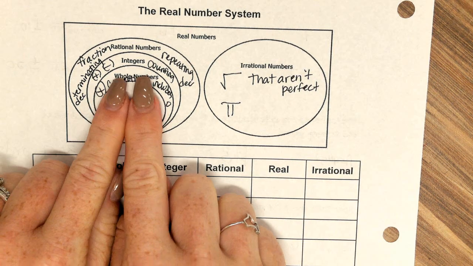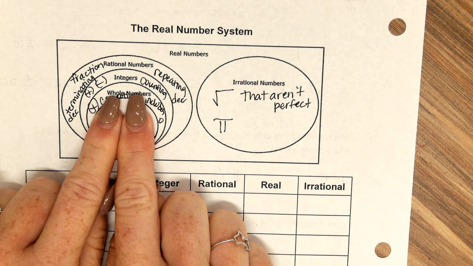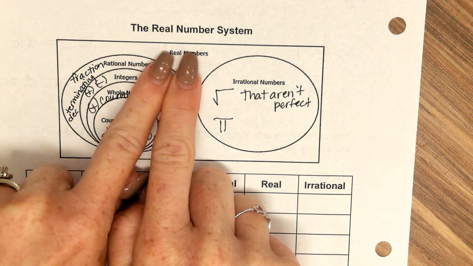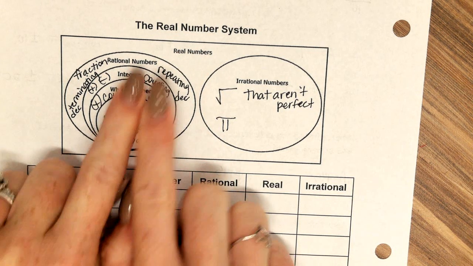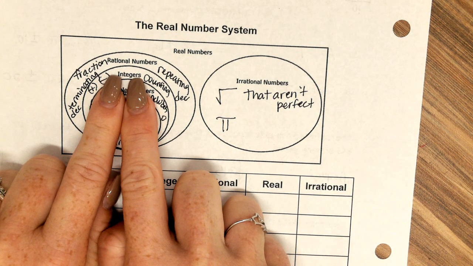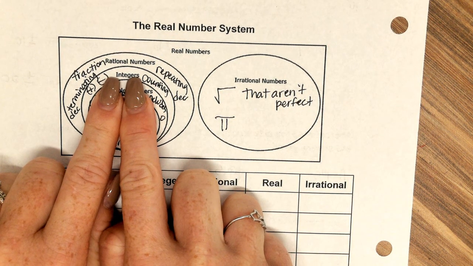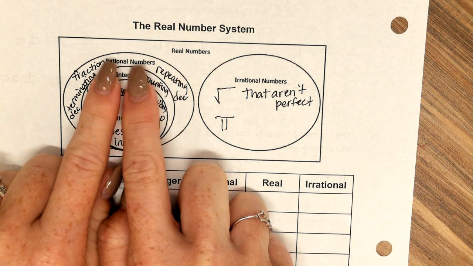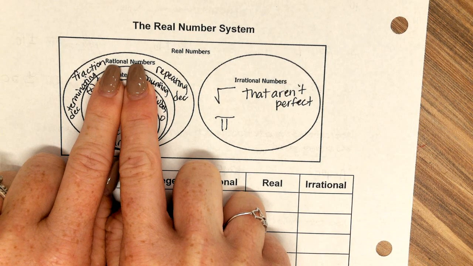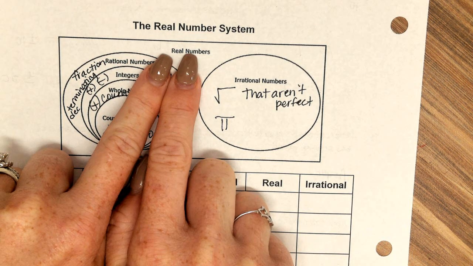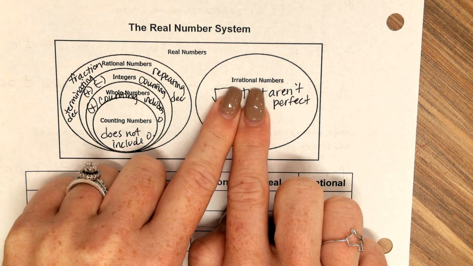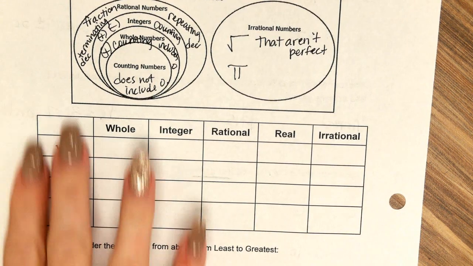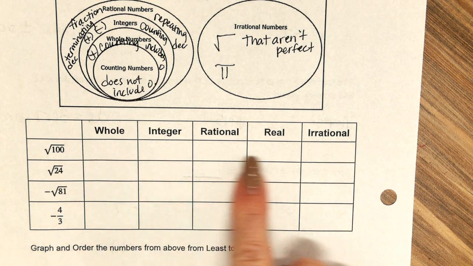If a number is whole, then it's 4 categories. It's whole, it's integer, it's rational, it's real. Yes? Because how many answers would integers have? 3. It's an integer, it's rational, it's real. How many answers would rational have? Just 2. It's rational and it's real. How many answers would irrational have? It's irrational and it's real. So what you're going to do with these numbers is you're going to check what it belongs to.